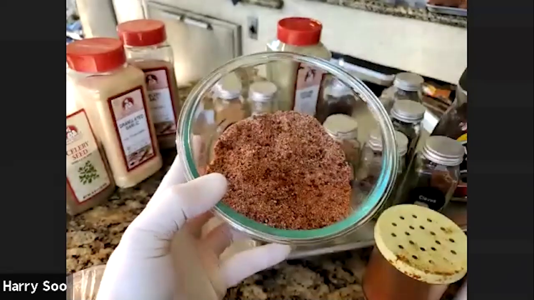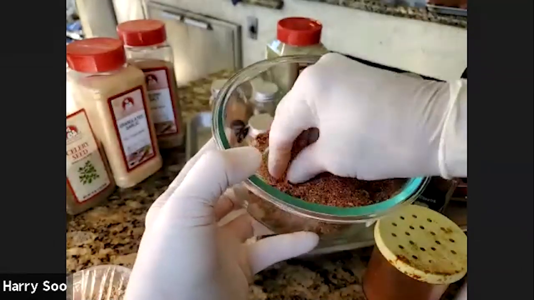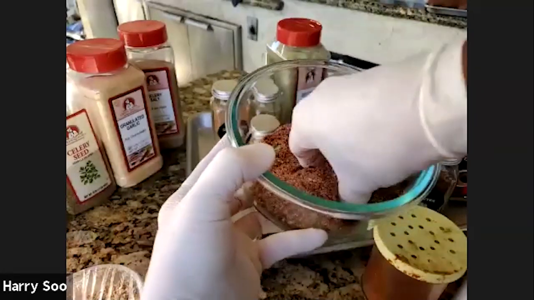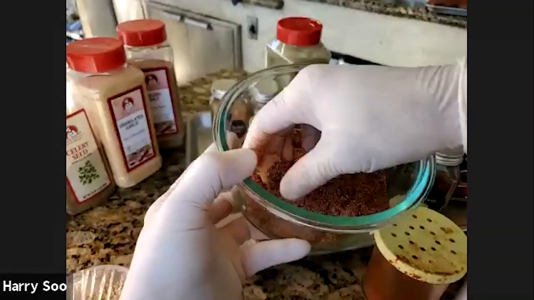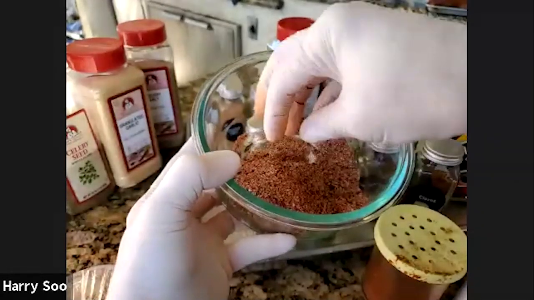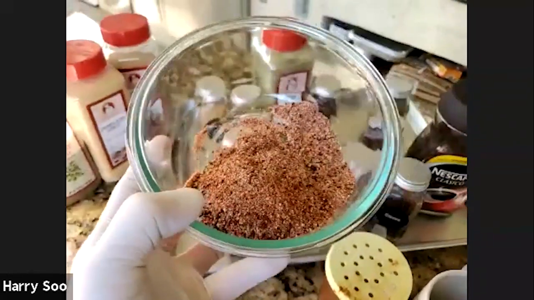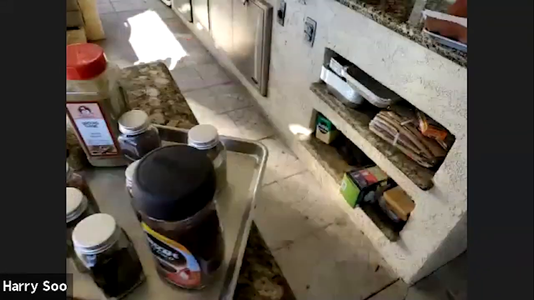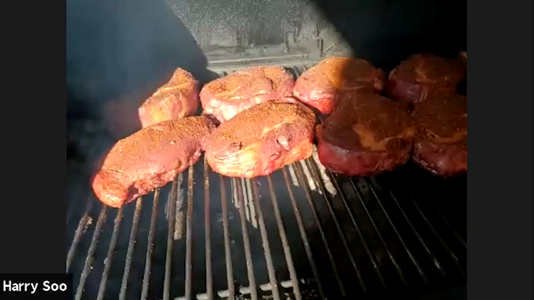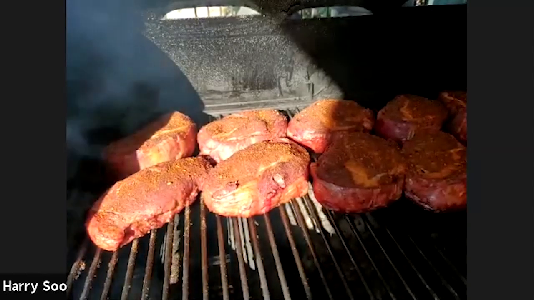And next thing I would do is then apply this onto meat and then cook it and taste it. And then make detailed notes on the taste of how this particular formula comes out. So in this example, I've done this 10 times already. And the 10 times is over here, like so. Let me check on them, see how they're doing.